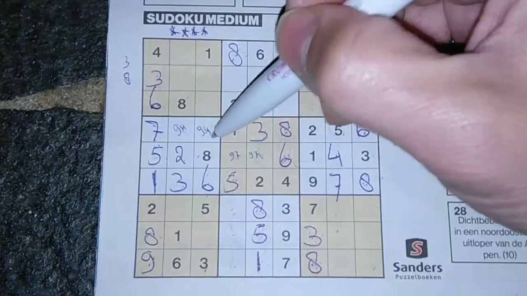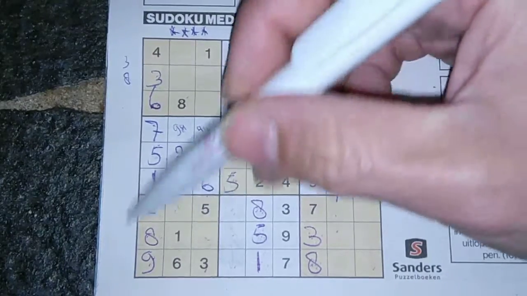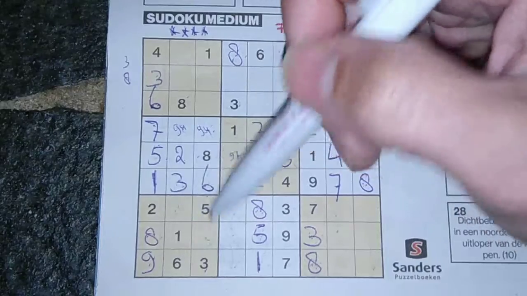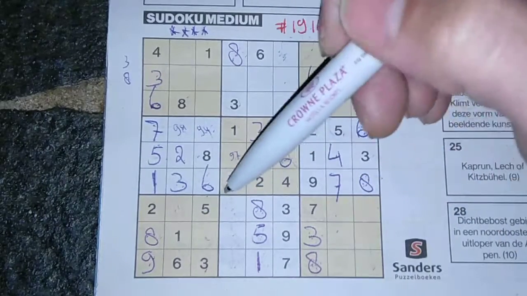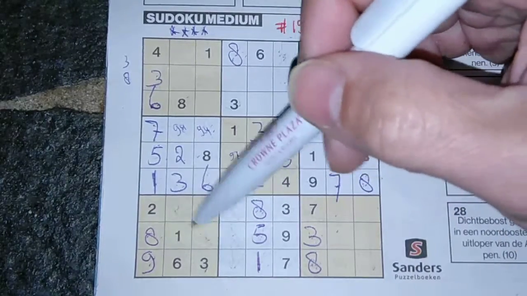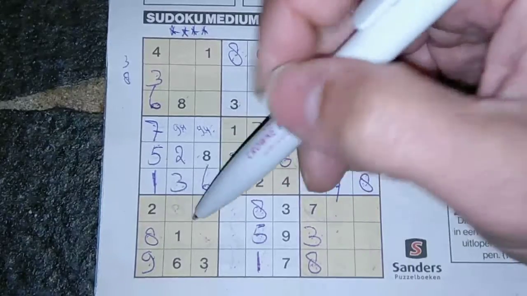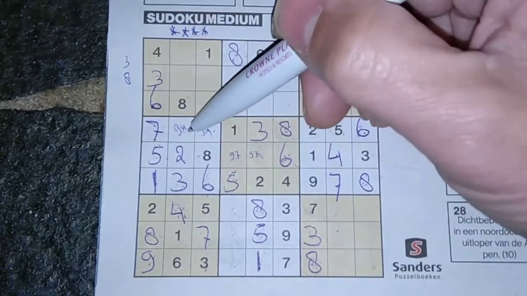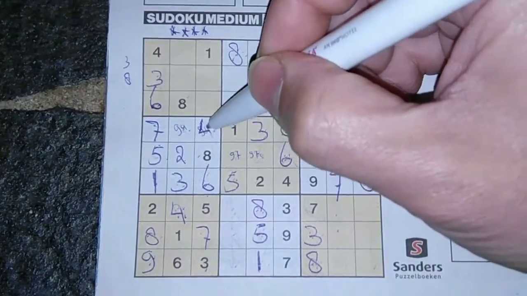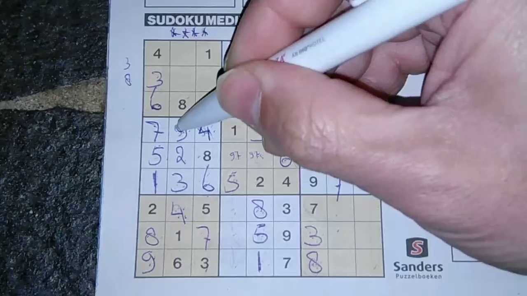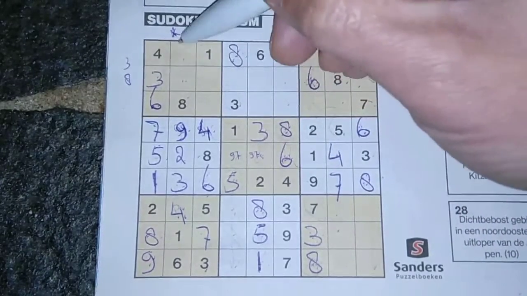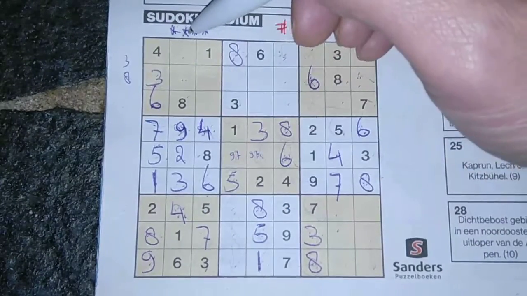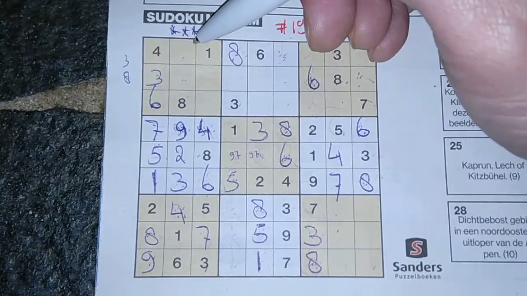Let me mark those for you. These 2 numbers in this big square, the 4 and the 7. We see here 7, no 7 there, 7 should be here, and the 4 goes there. Now we have a 4 here, so this cannot be 4 anymore, this should be the 4, and this should be a 9.